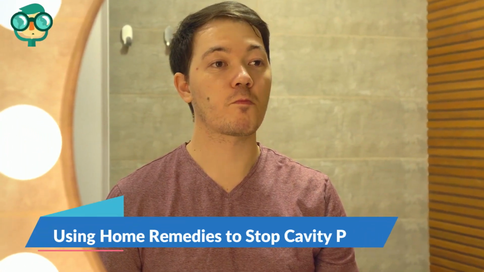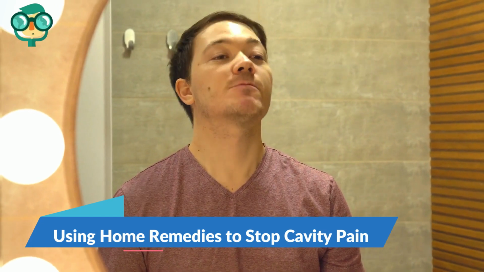The second method is using home remedies to stop cavity pain. Clean out the cavity. You may be experiencing pain in your cavity after you eat. This might be due to food being stuck in the cavity. To help relieve the pain, rinse your mouth with warm water. Then, use a toothpick to gently and carefully get any food out of the cavity.